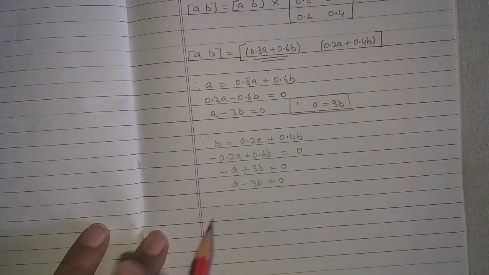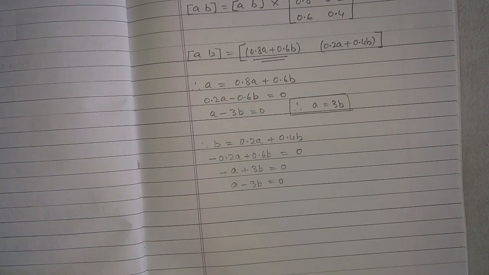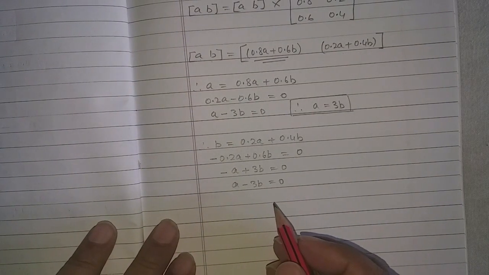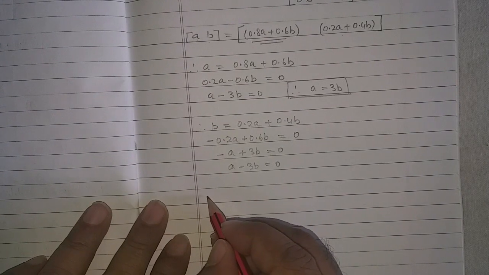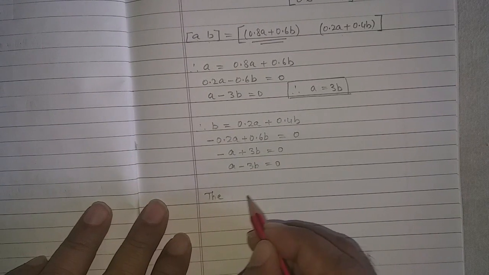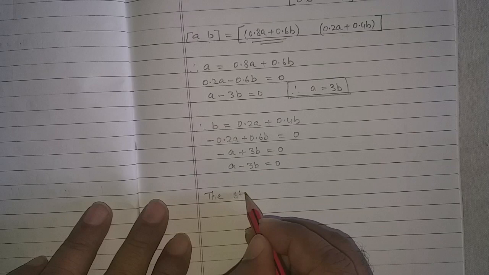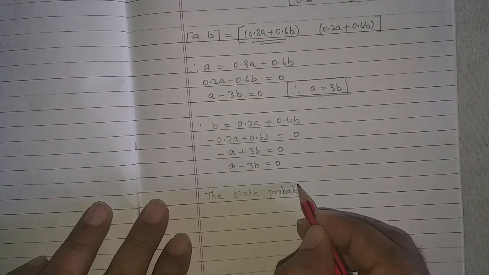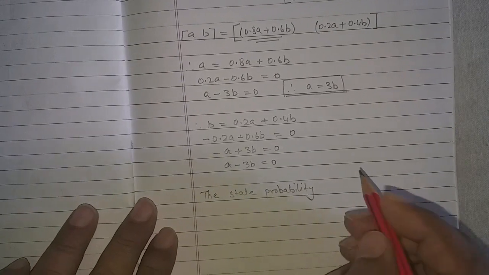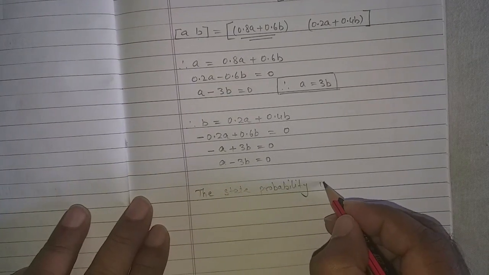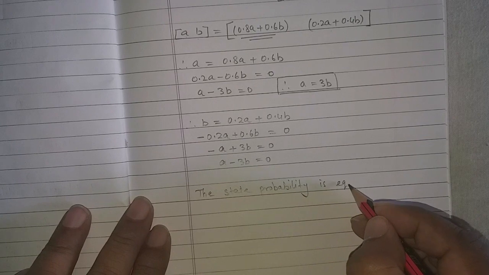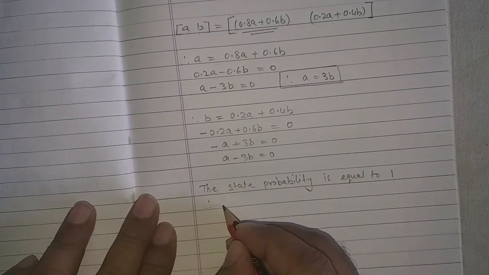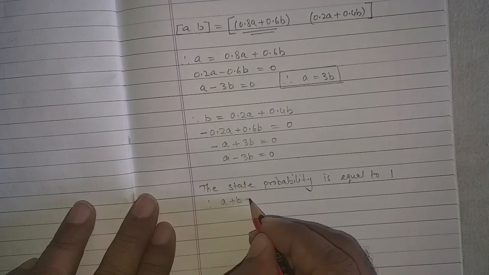Clear? Now, in case of a steady state, the total of the steady state probability is always equal to 1. Therefore, we can write A plus B is equal to 1.